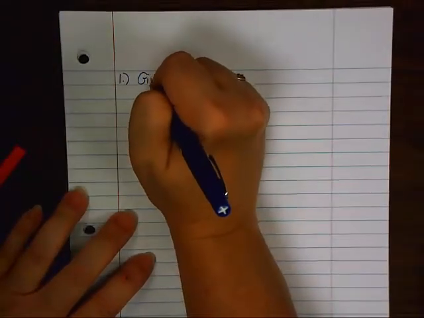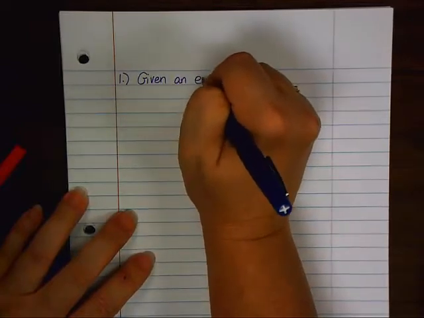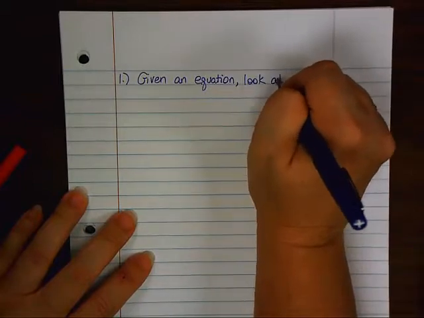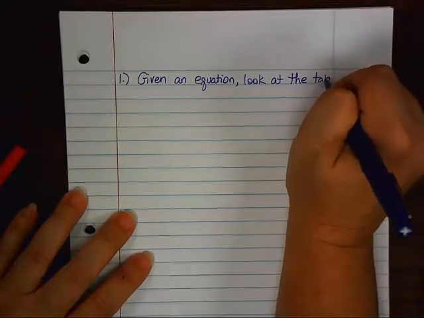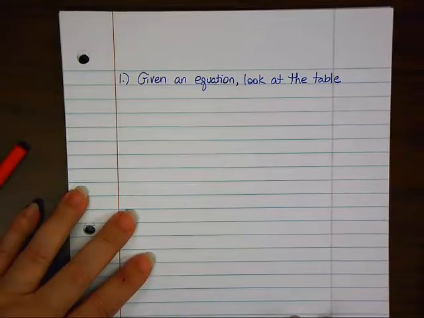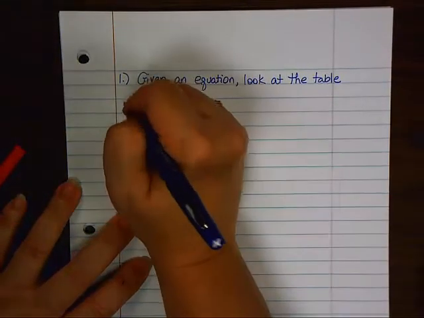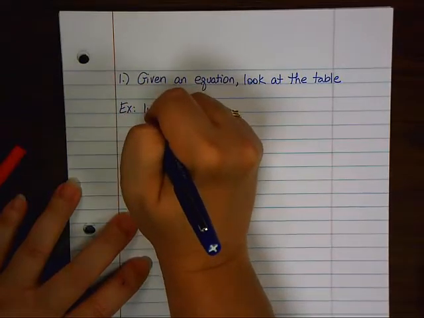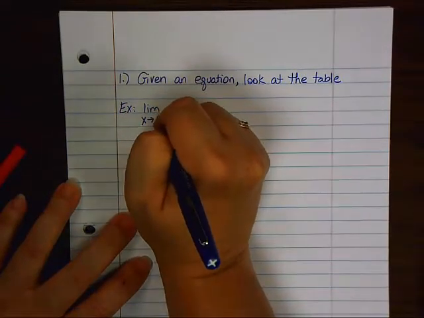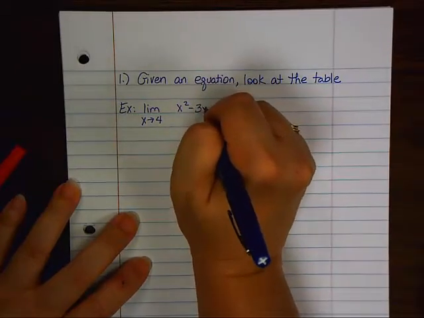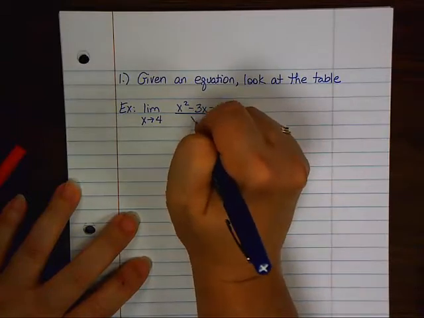Given an equation, comma, look at the table. Sometimes you'll be given equations, sometimes you will be given graphs, and sometimes you'll be just given tables. Here's your example. We're going to do the limit as x approaches 4 of the function x squared minus 3x minus 4 over x minus 4.